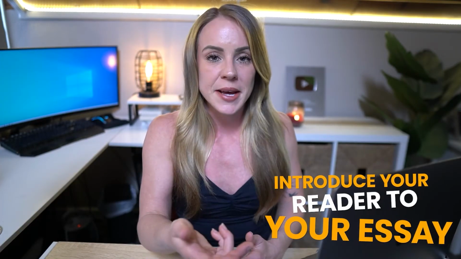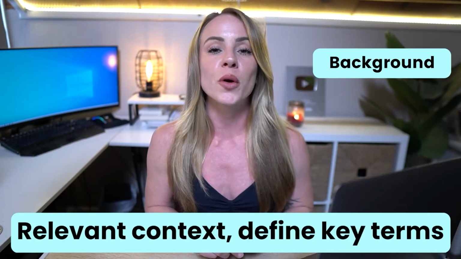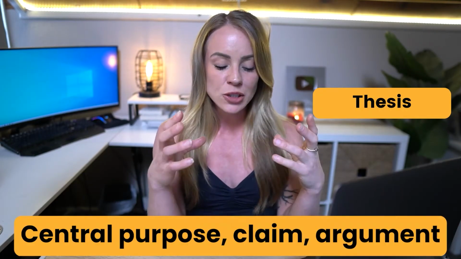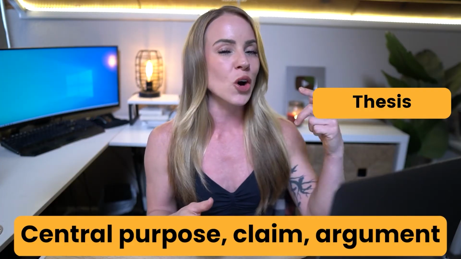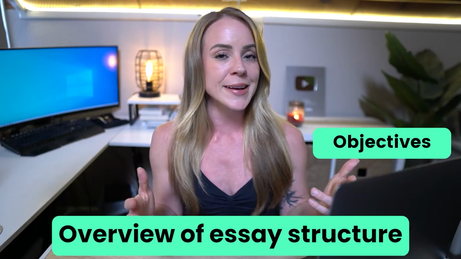So the purpose of an introduction is to introduce your reader to your essay. To do this effectively, there are 4 elements you want to include: a hook, background information, your thesis, and the essay objectives. Starting with the hook, this is where you introduce the topic of your essay. Next, you want to provide background information. This could be relevant context. You might even define some important key terms. Then you want to include your thesis statement because this contains the central purpose, claim, or argument regarding your topic. This is what's going to be explained throughout the essay. And then finally, you want to close with a brief overview of how your essay is structured.